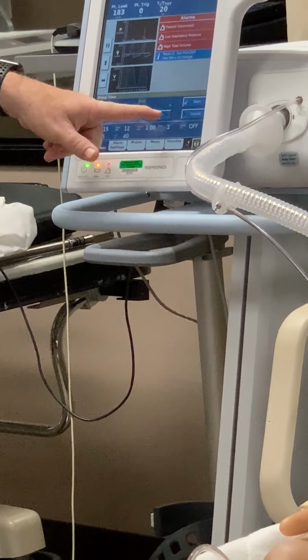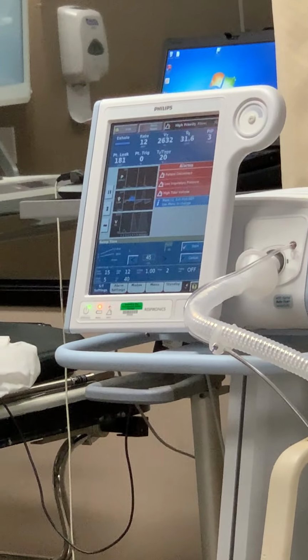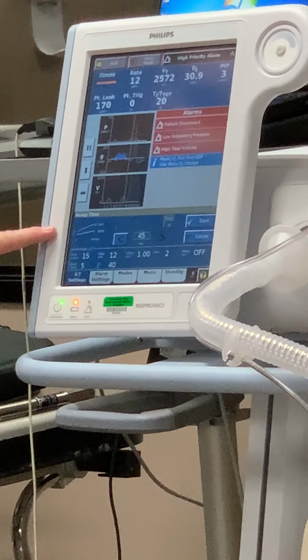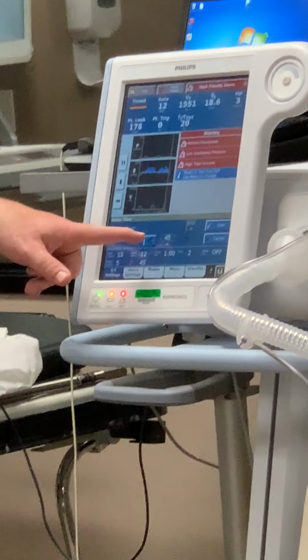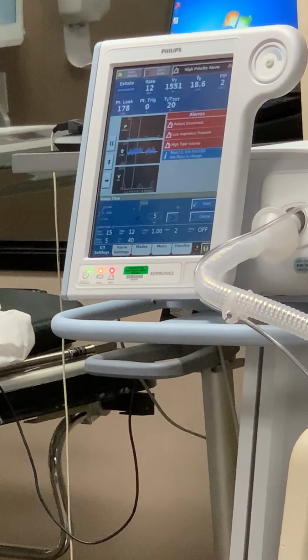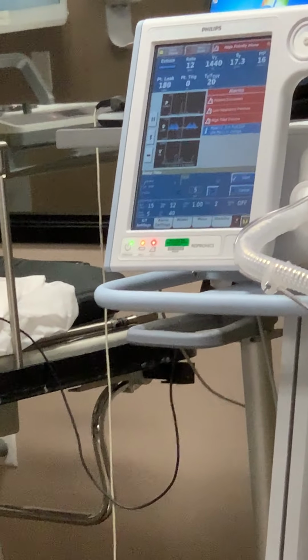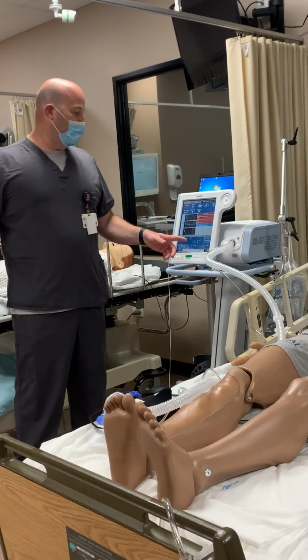You can change this to whatever you want, right? In 5-minute increments. So it's still starting at 9 over 4, but now we're going to take 45 minutes to get to those settings. So you won't do this on a patient in distress. You'd only do this on a patient who gets this for sleep, and they have really high settings, and you don't want to slam them with all those pressures in the beginning.